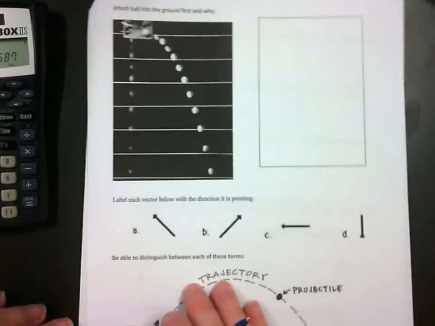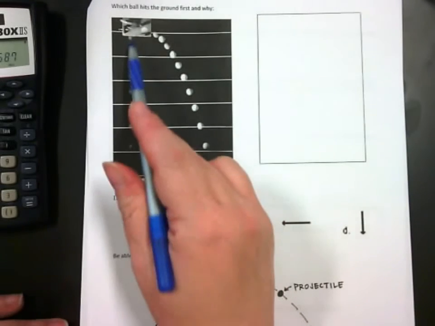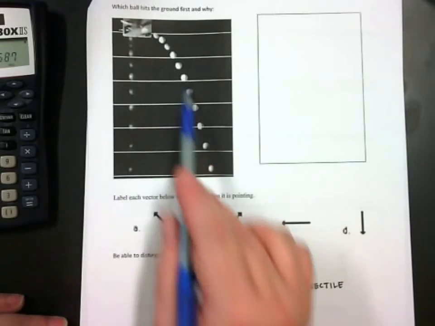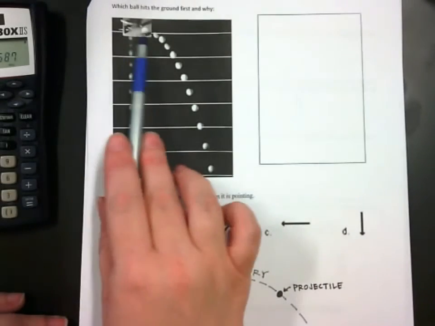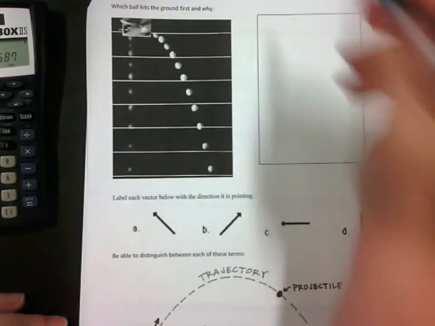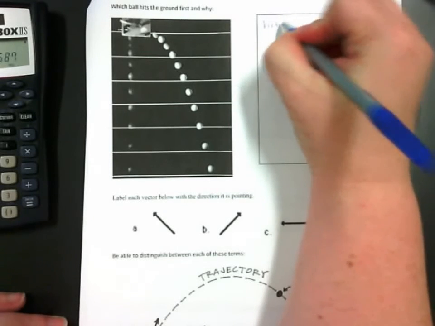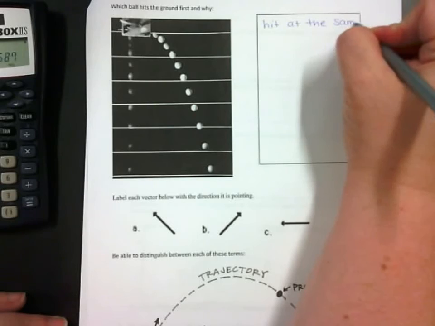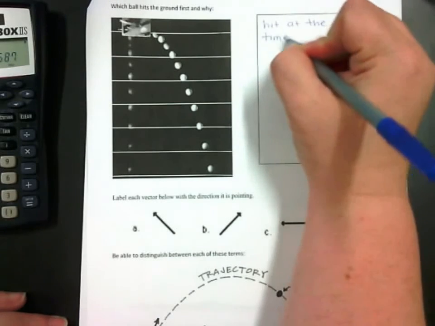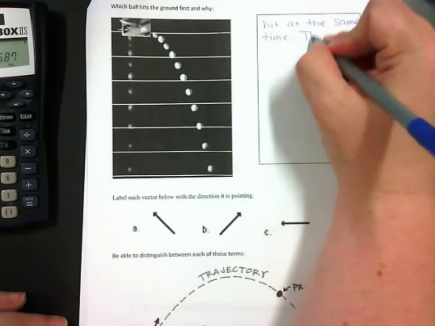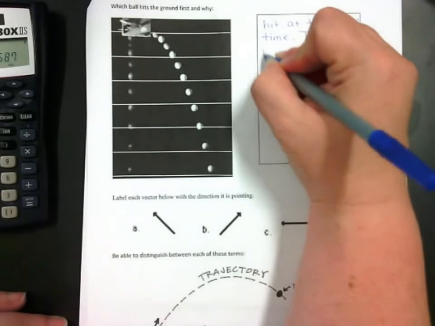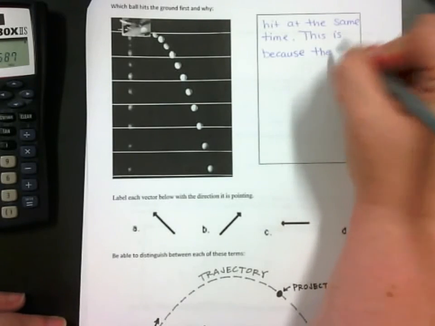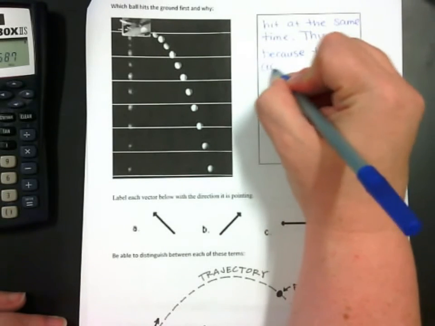Which ball hits the ground first and why? We have one ball getting dropped and one ball getting thrown out with a horizontal velocity. If they're dropped at the same time from the same height, remember, they will hit at the same time. This is because the acceleration of gravity affects them equally.